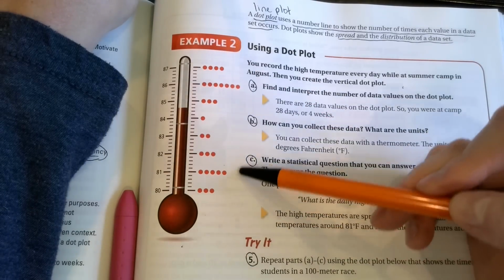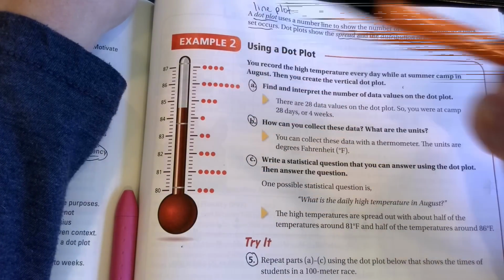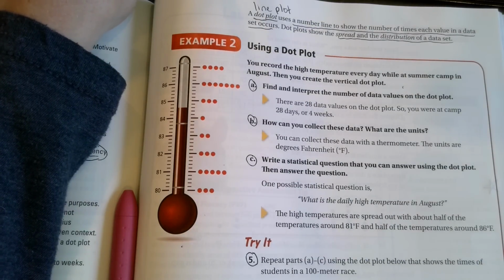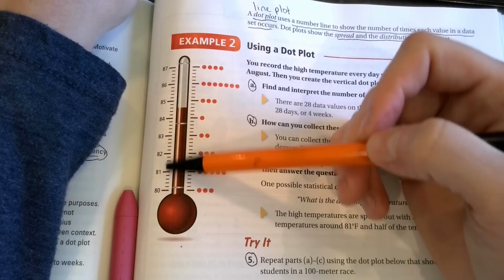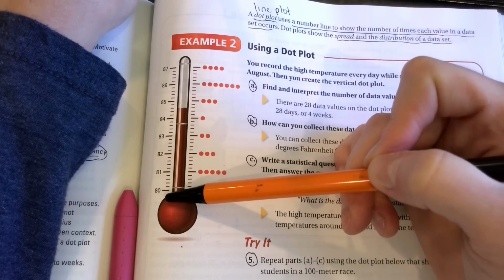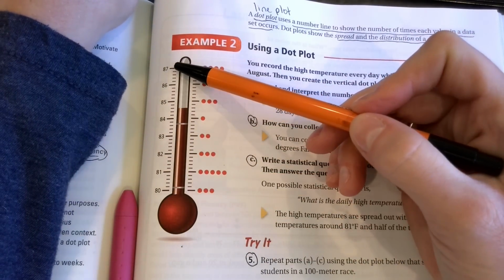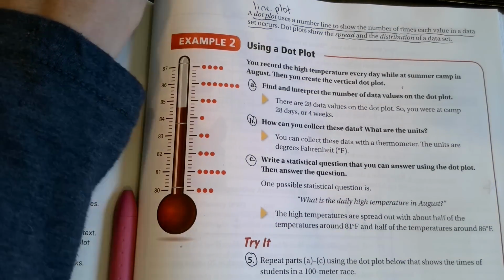So once you collected this, you could ask yourself, what was the daily temperature while I was at camp? What was the daily temperature in August? If only those temperatures could be our temperatures in August, right? 80 degrees in August, 87 degrees in August, that would be pretty nice.